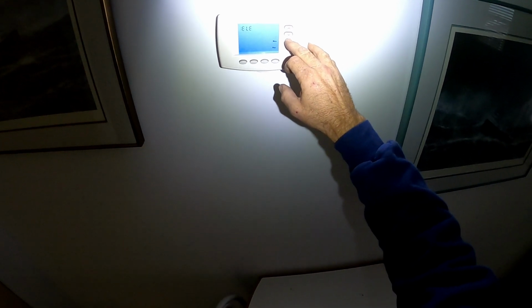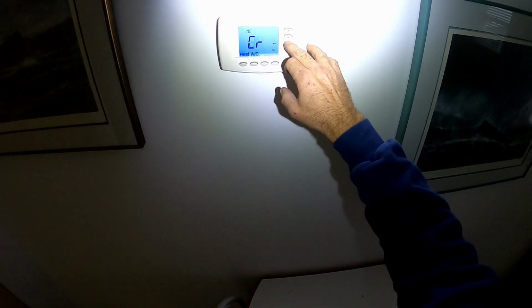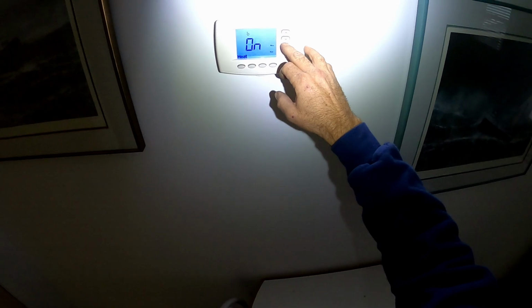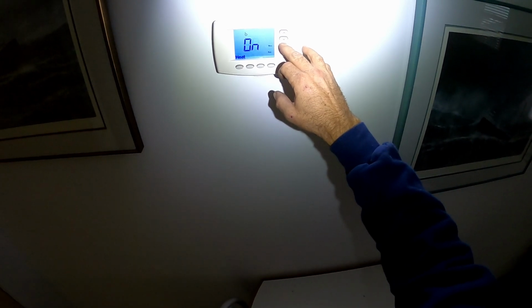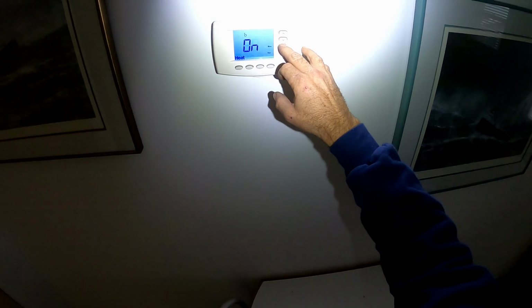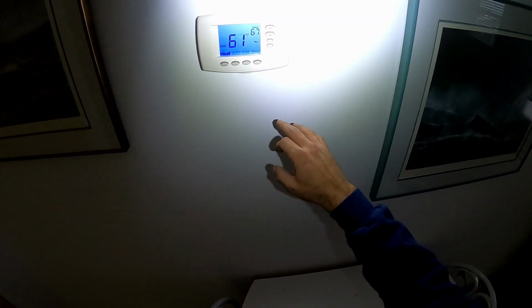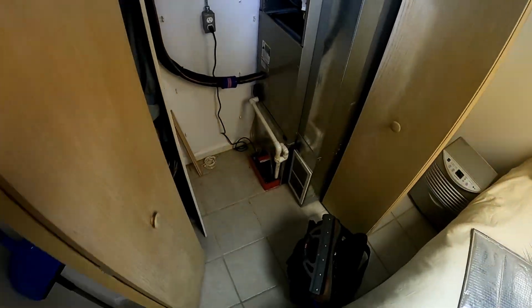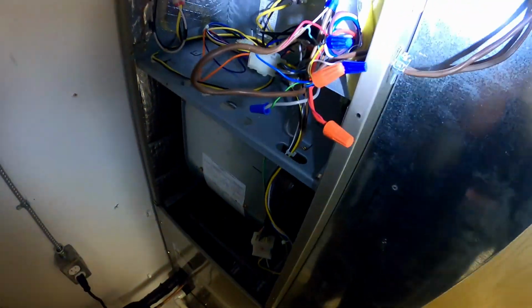But I got heat strips, so I'm going to disconnect that. Very confusing. I don't know who installed this thing. I don't know if we did. I know we've serviced it, but I don't know if we installed it.